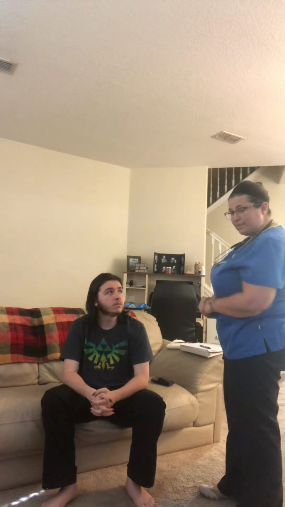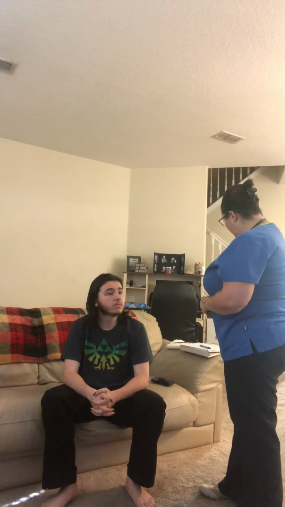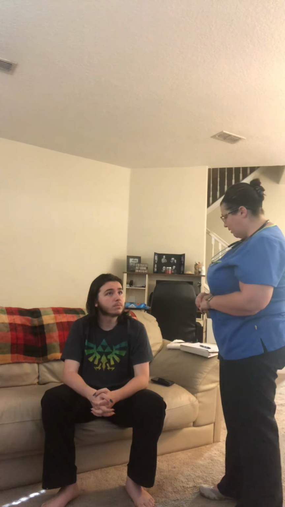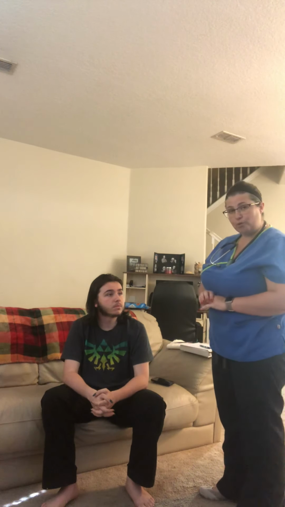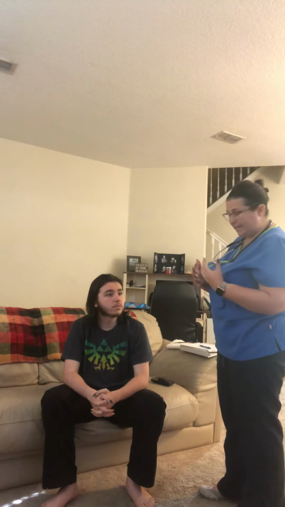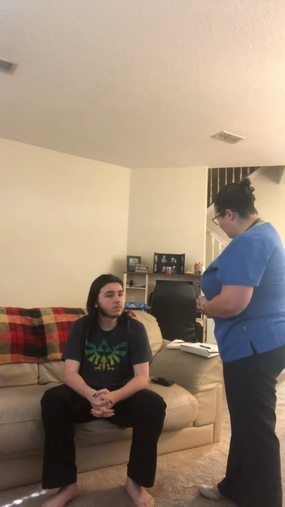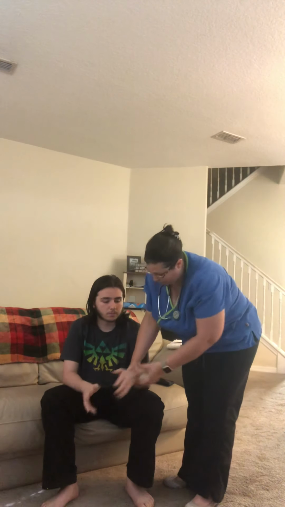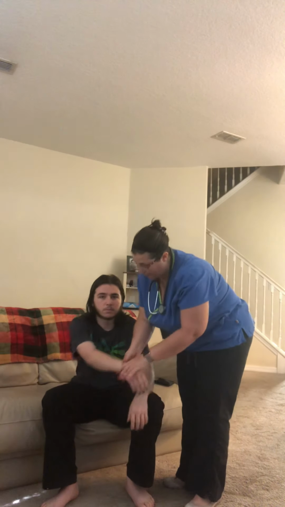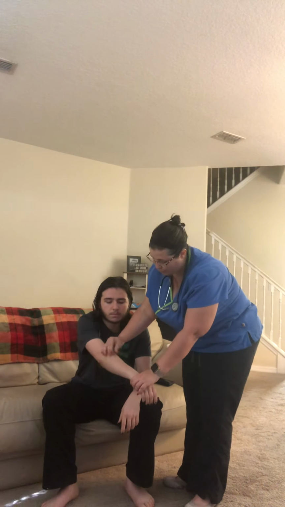He looks even and symmetrical, well developed. His skin color is good, appropriate for his ethnicity. I don't see any apparent distress in breathing, no apparent deformations. So I'm going to check his skin. I'm going to look for color. I'm going to look for firmness. I'm going to check the skin turgor.